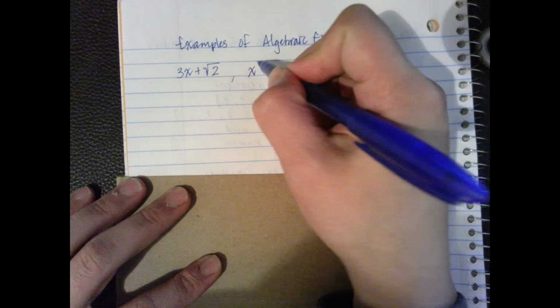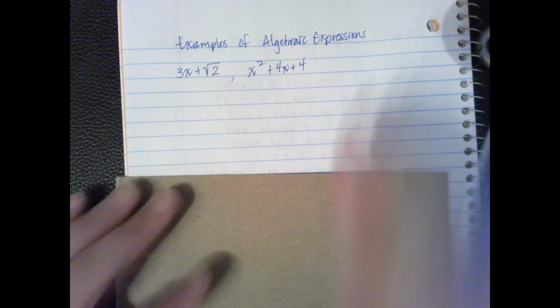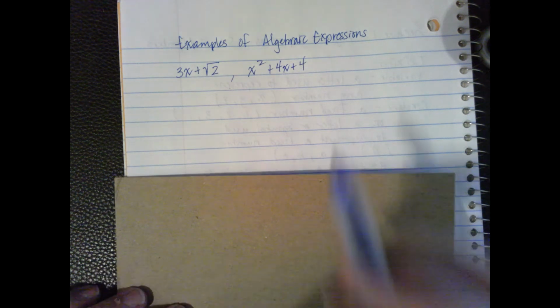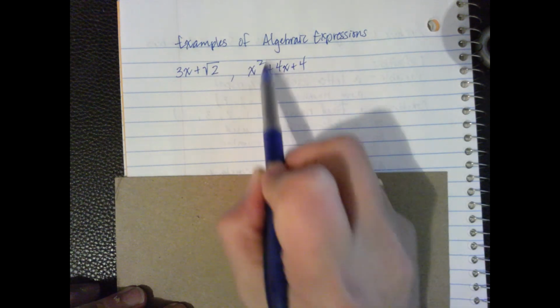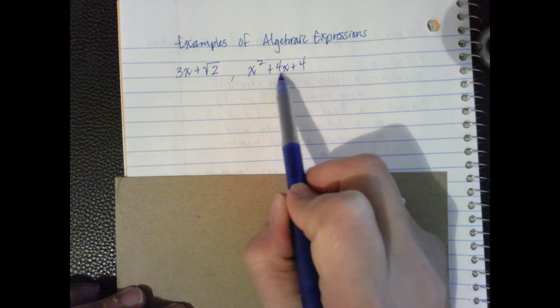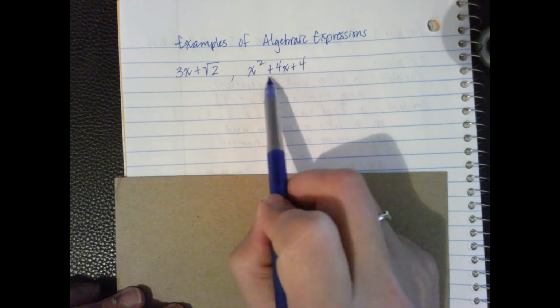Okay. We could have x squared plus 4x plus 4. We're going to do some work with stuff like this, learning how to factor it and do different things with them, but it's an algebraic expression. Here we have an exponent happening, so we have repeated multiplication. Here we have juxtaposition, so 4 and x are being multiplied together, and then we're using addition.